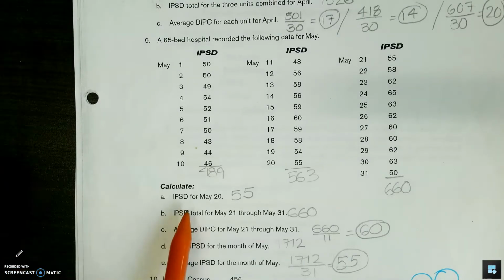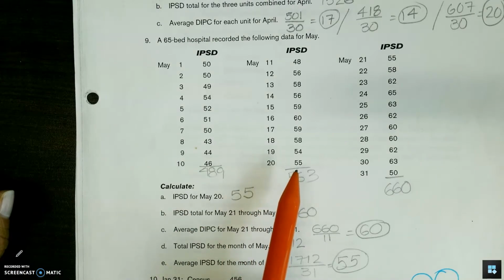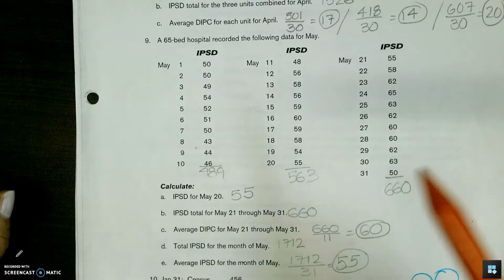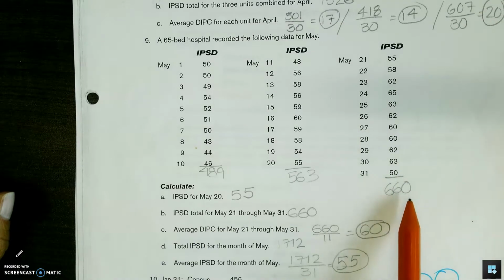So A asks for the inpatient service days for May the 20th. It's super easy. You go to May 20th, you find that there are 55 inpatient service days. There's your answer. Inpatient service day total, May 21 through 31. It happens to be this last column over here on the side. So there are 660 days if you did the math right.